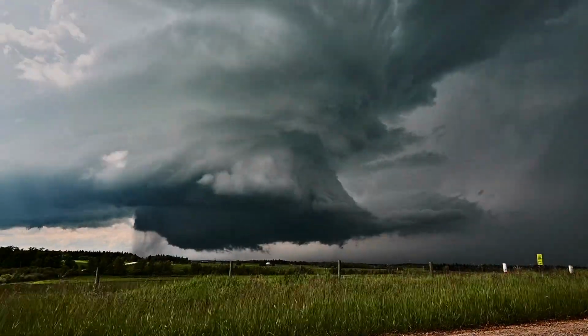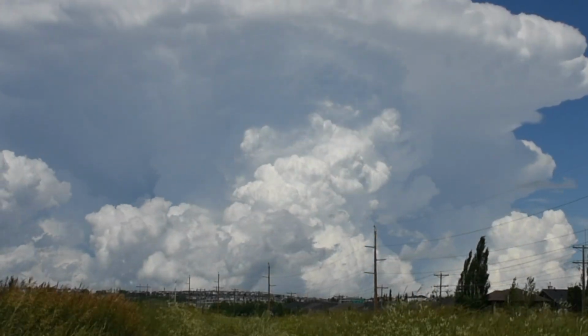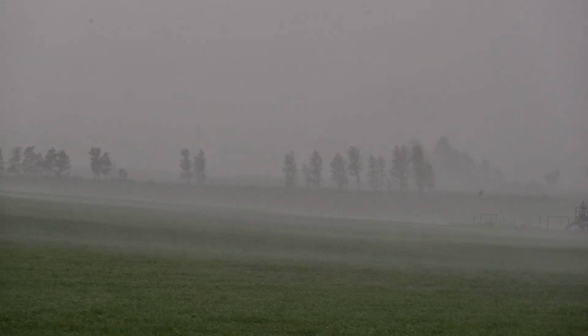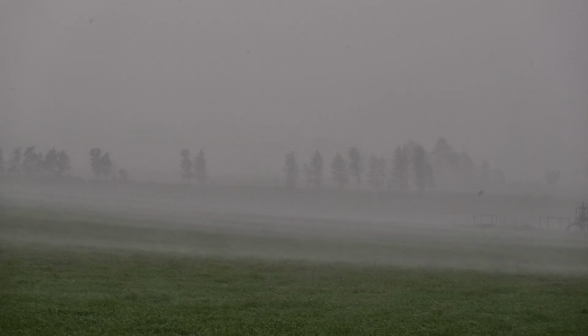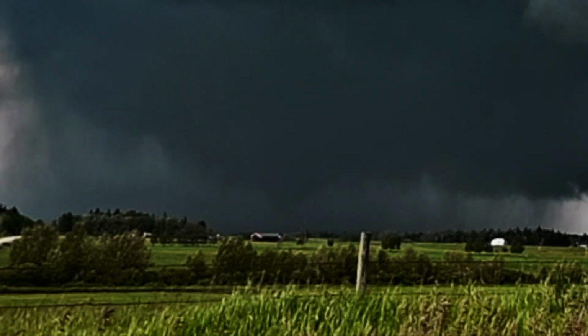The supercell, an atmospheric monster, the true mother of all storms. They can produce hurricane-force winds, large, damaging hail, massive electrical discharges, and of course, tornadoes.